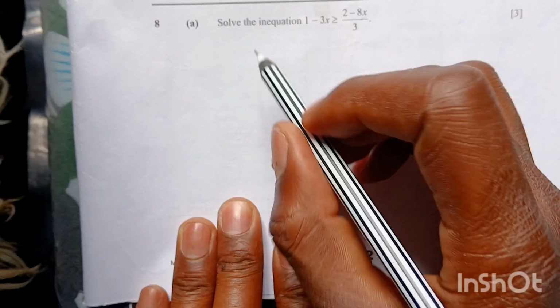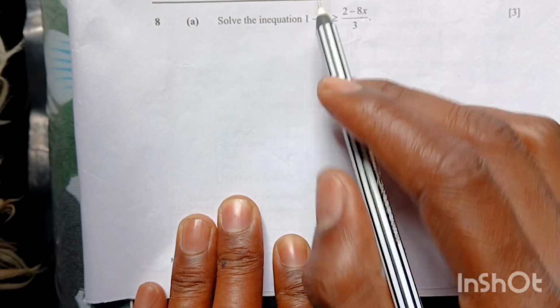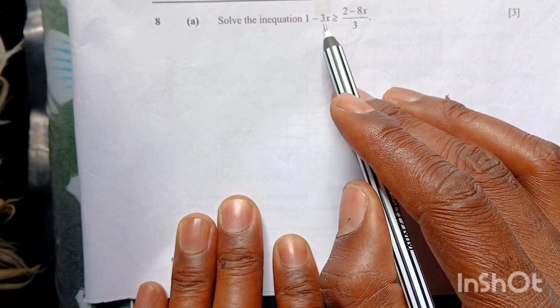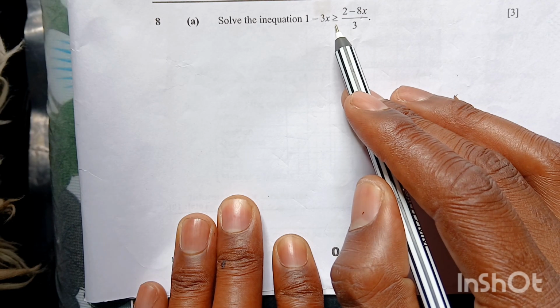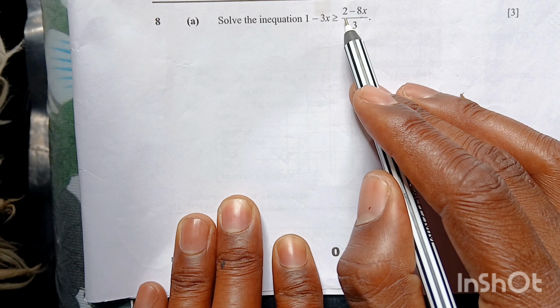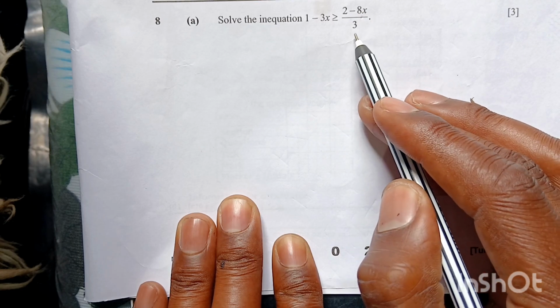According to the question, it was saying, solve the inequation 1 minus 3x greater than or equal to 2 minus 8x over 3.